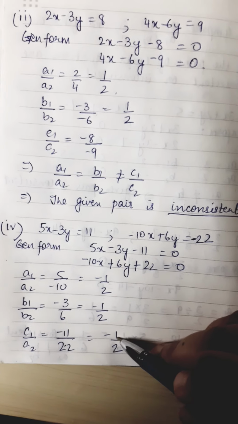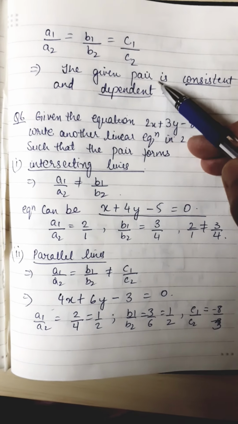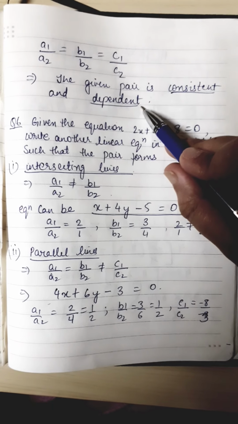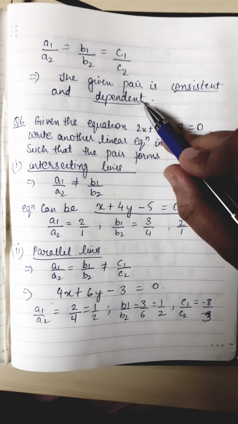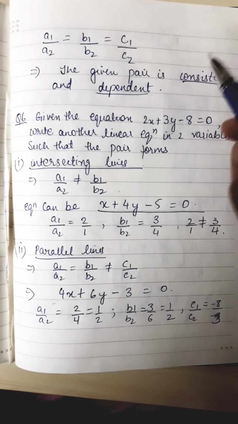So all three, a1 by a2, b1 by b2 and c1 by c2, are equal. So the given pair is consistent and dependent. It is consistent but dependent. That means it will have infinitely many solutions, or the lines will be coincident.